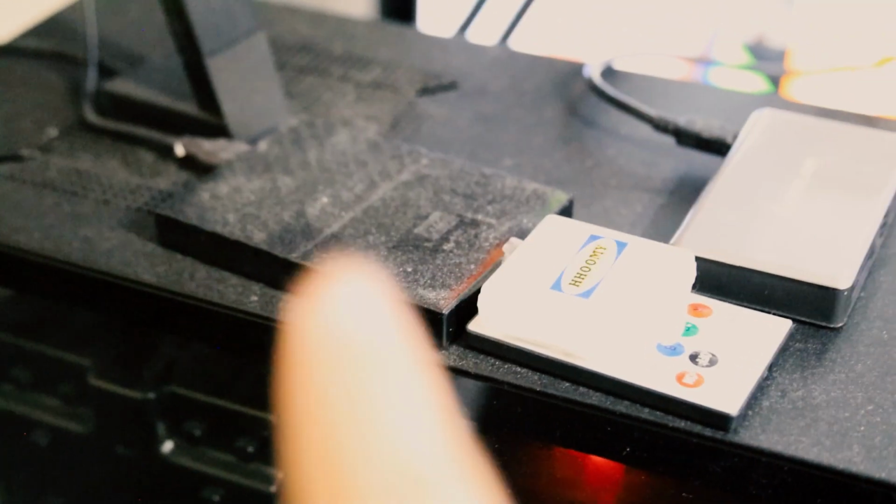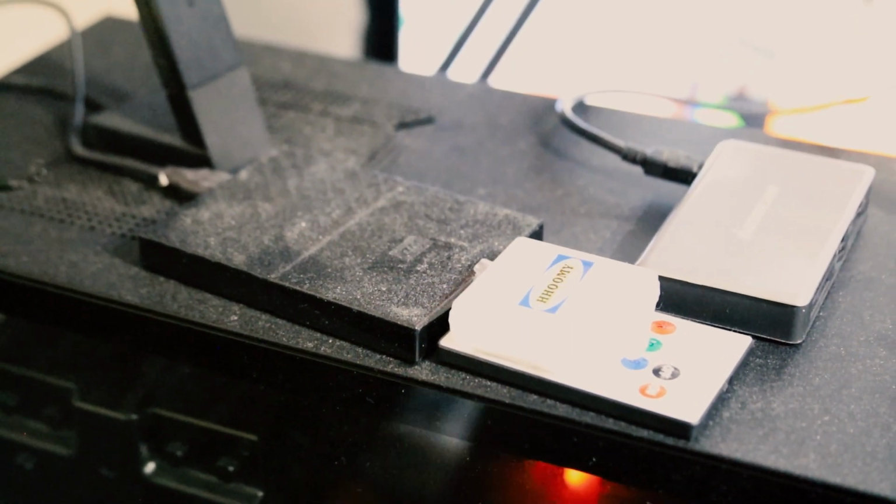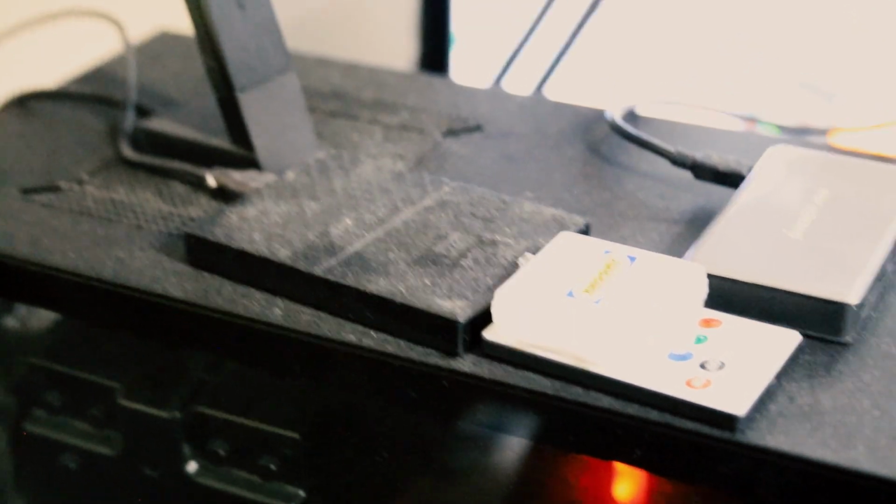The next thing I have here is the WD My Passport 1 terabyte hard drive, and I've been using it as just my whatever drive.